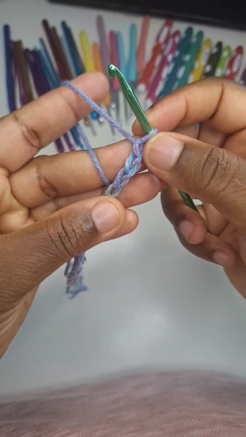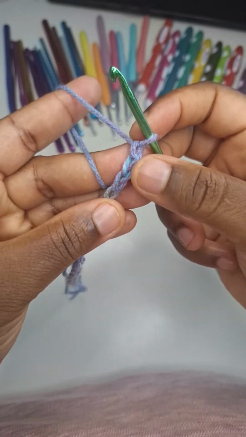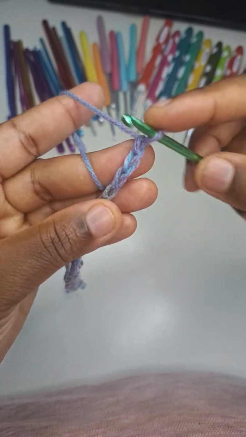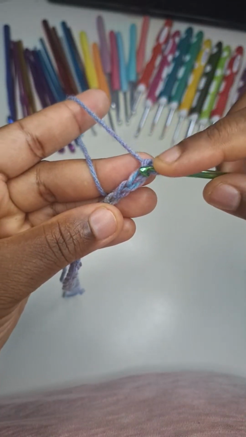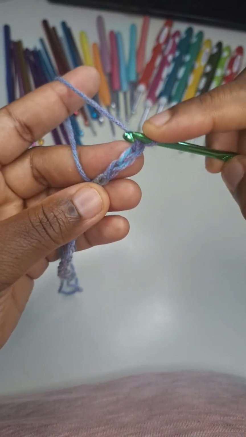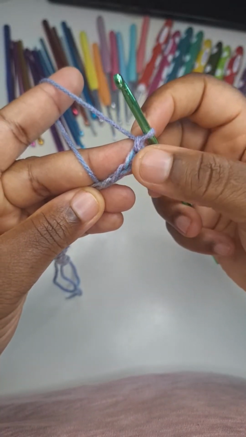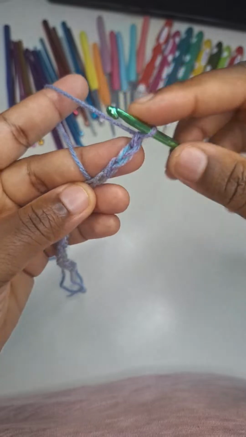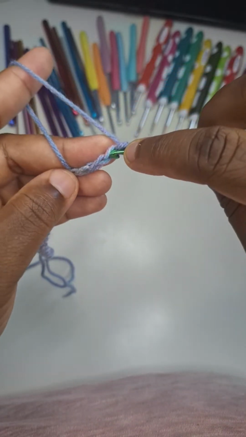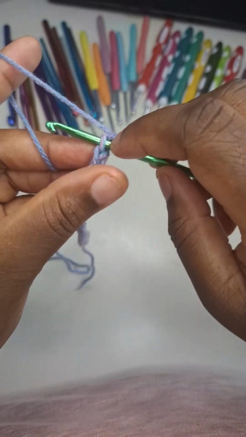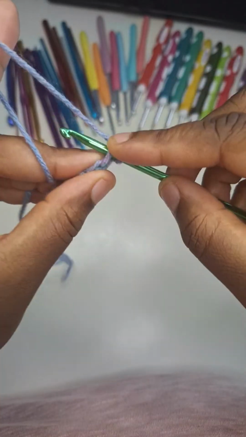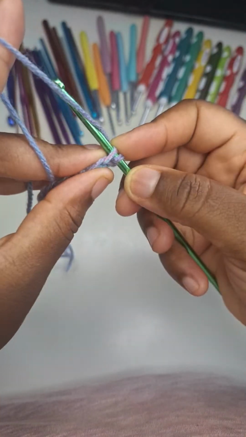Now this is the first stitch, and that is the second stitch. First and second. So into the second stitch from the hook, we insert, right, like so, and then we pull up a loop.